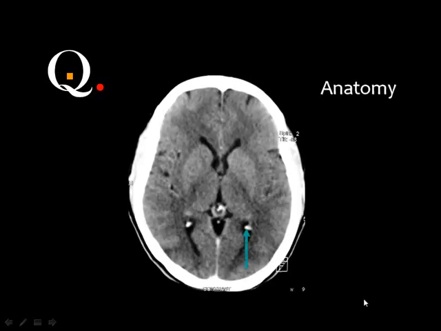Then what do you think of this structure? Calcified choroid plexus. And this? Third ventricle. And this? Left lentiform nucleus. And here? Right thalamus. Whenever you have right and left, you should specify if this is the left structure or right structure. Very important in the exam.